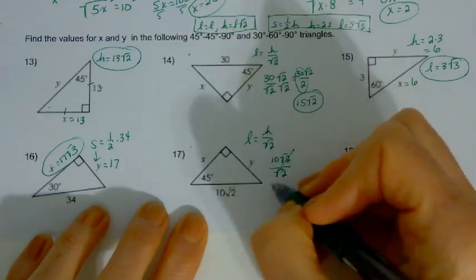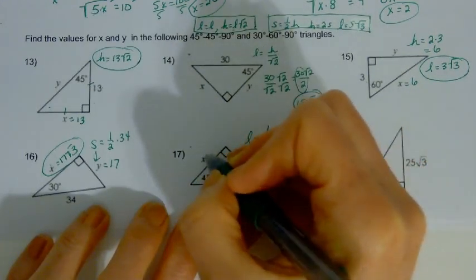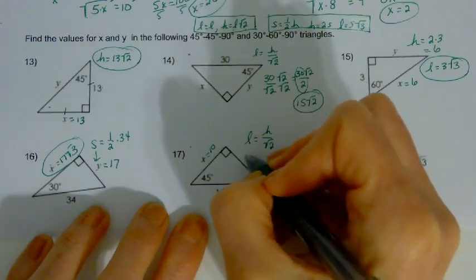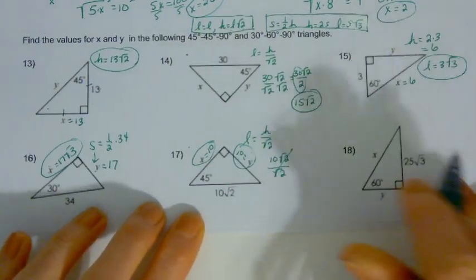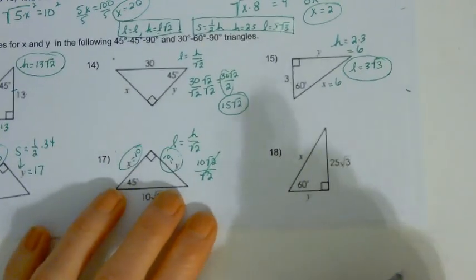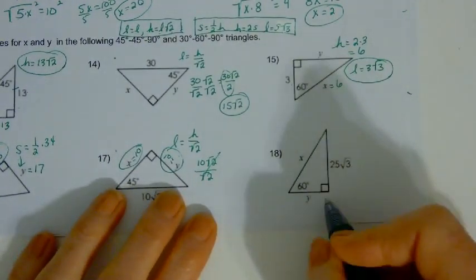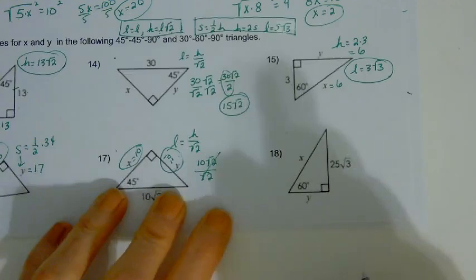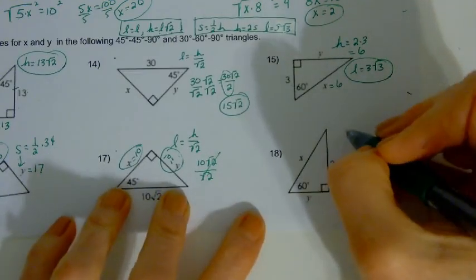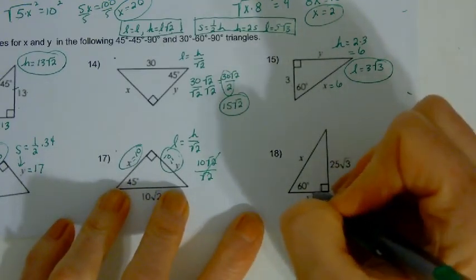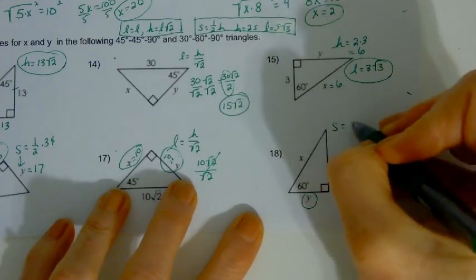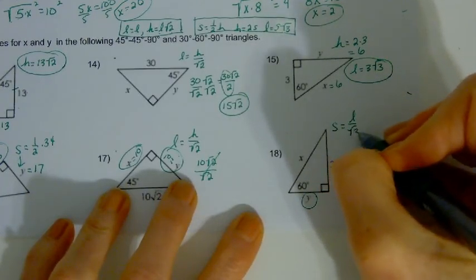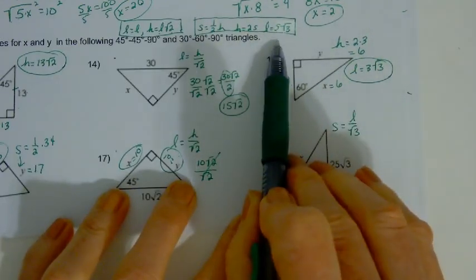Number 18, 30, 60, 90, and this time we're given the long leg. So if we're given the long leg, to find the short side, remember you always want to find the short leg first. The short leg equals the long leg divided by rad 3. You just need to change this formula so that it's the short leg equals long leg, just divide both sides by rad 3 in other words. Okay, so anyway, this is the formula.